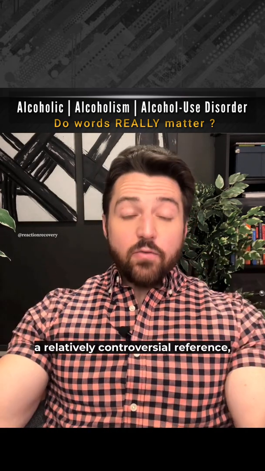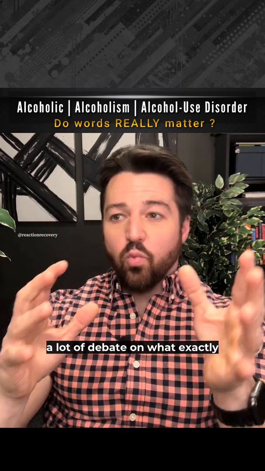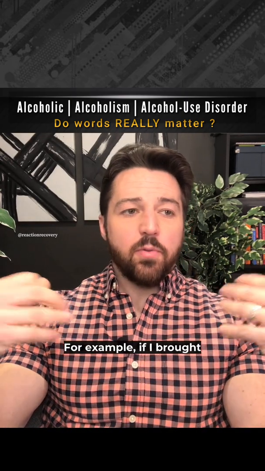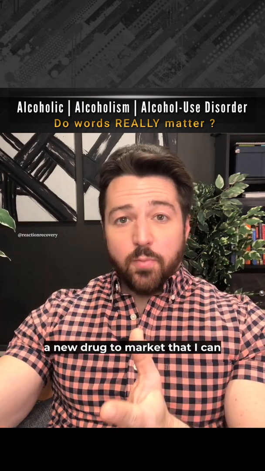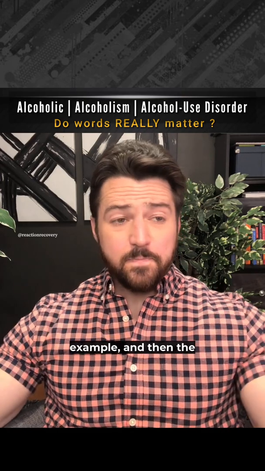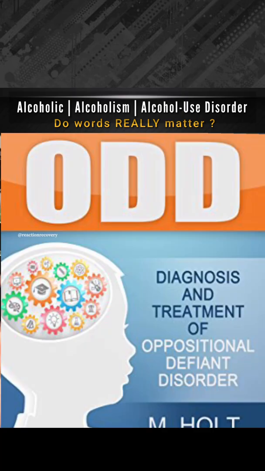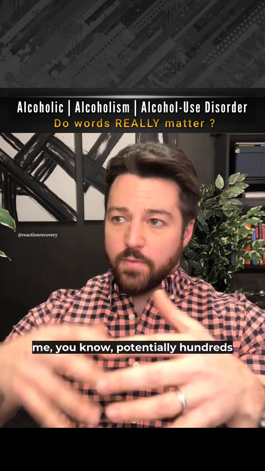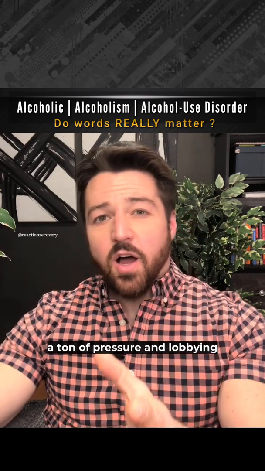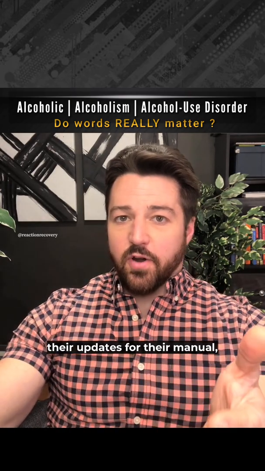And it's actually a relatively controversial reference, because there's always a lot of debate on what exactly constitutes a disease or a disorder. For example, if I brought a new drug to market that I can prove reduces oppositional behavior in children, and then the DSM adds a new diagnosis called oppositional defiant disorder, well, that drug went from making me potentially hundreds of thousands of dollars to possibly billions of dollars, okay? So there's a ton of pressure and lobbying to those guys when they're writing their updates for their manual.